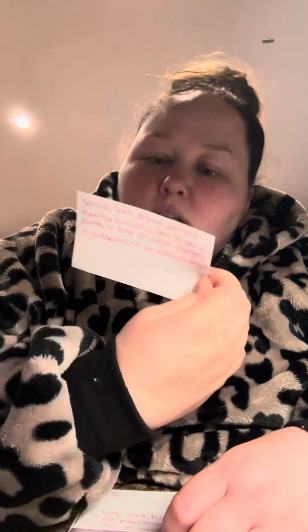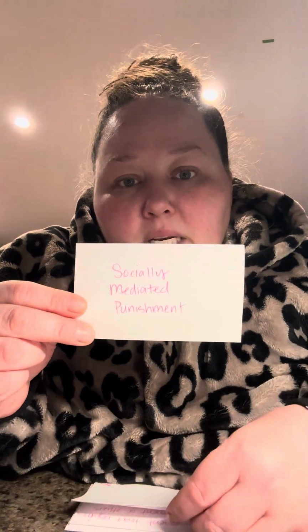Vertical lines drawn upward from the horizontal axis to show points in time in which changes occur: condition change line. Brief descriptions of the dimension represented by and scaled along each axis: axis labels. Punishment that requires the involvement of others: socially mediated punishment.